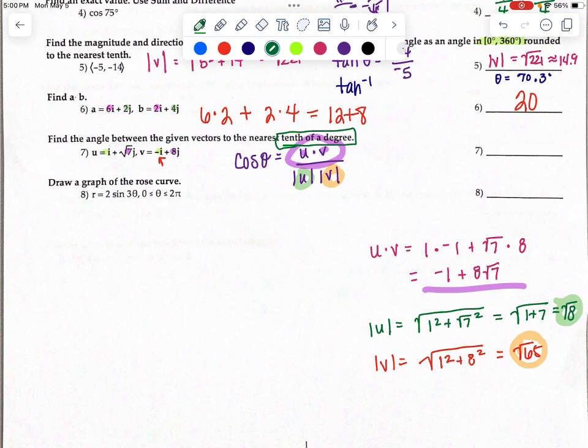So here we go. I have to do the inverse cosine because I am looking for an angle. The dot product was negative 1 plus 8 times the square root of 7. The magnitude of u is the square root of 8, and then times the square root of 65 for the magnitude of v. And that's what I'm going to be typing into my calculator, y'all. I'm sorry, my 5s look weird.